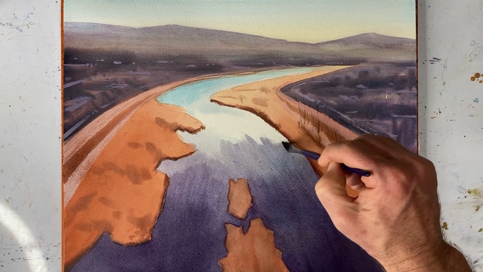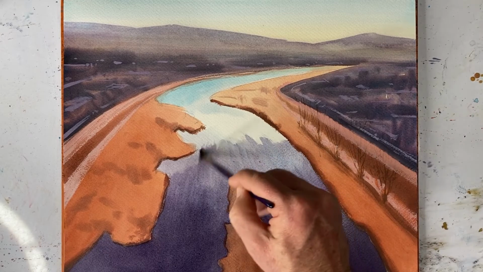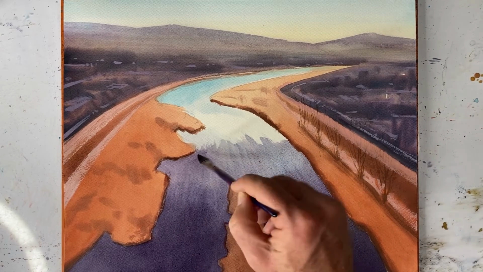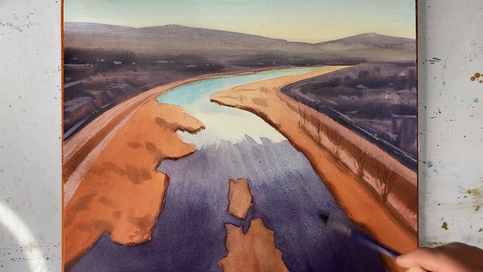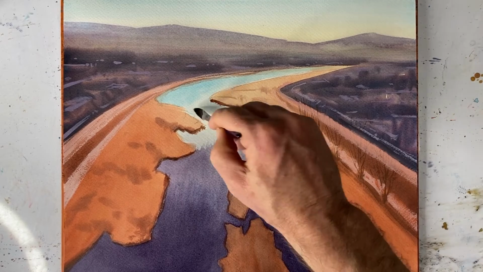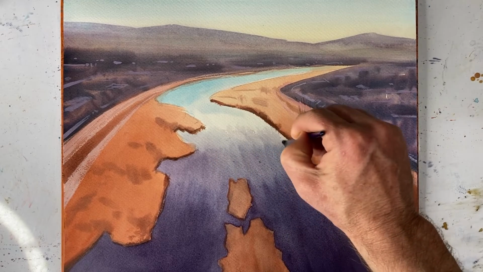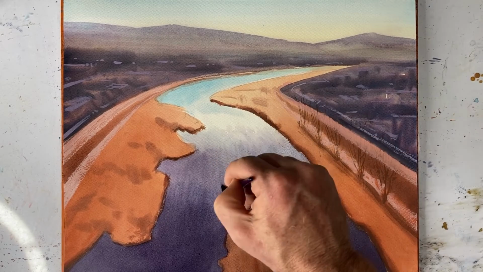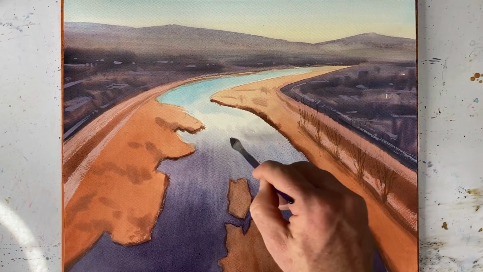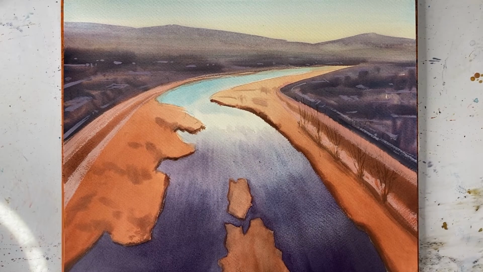And then at the top here, I'm just trying to soften this. So I think now I wash my brush out, then I wipe it on the rag. Wiping on the rag is very important. And then I just blend in that top part with where it's white paper.